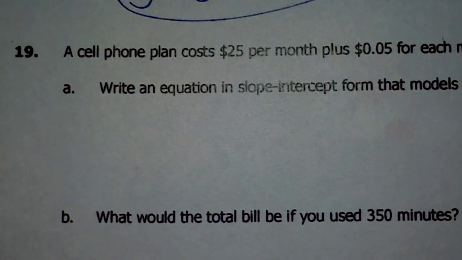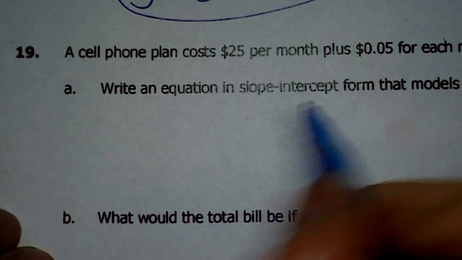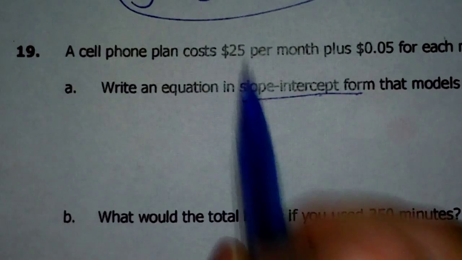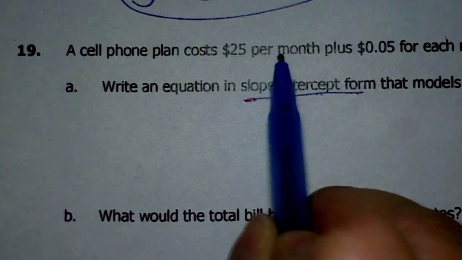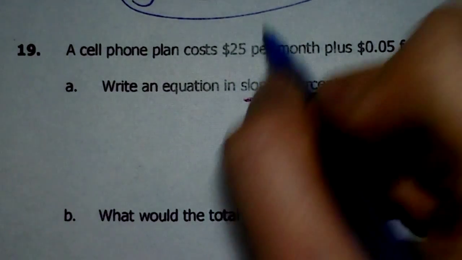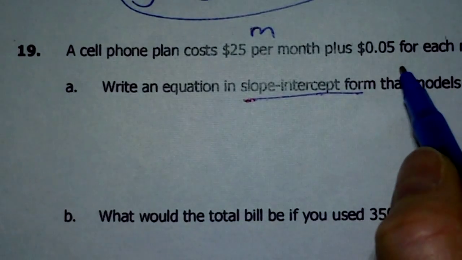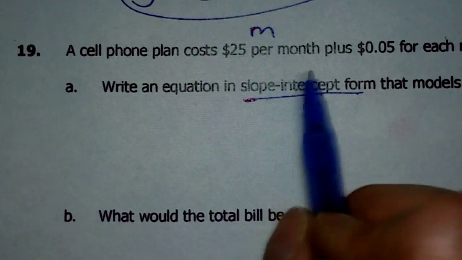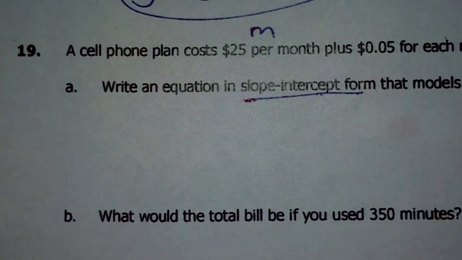So with this, I'm not going to tell you most of the time what I'd want, even though for letter A, it says write an equation in slope-intercept form. That doesn't mean that you're given the information for slope-intercept form. Let's see what we're given here. It says $25 per month, so that's a rate, that's a slope. And then it says 5 cents, $25 per month, that would be the monthly charge at the end.